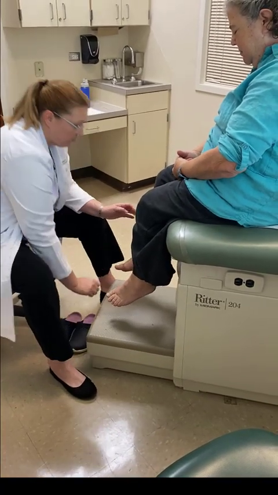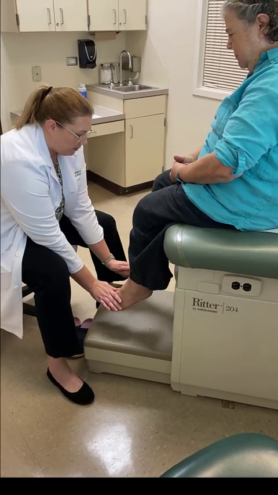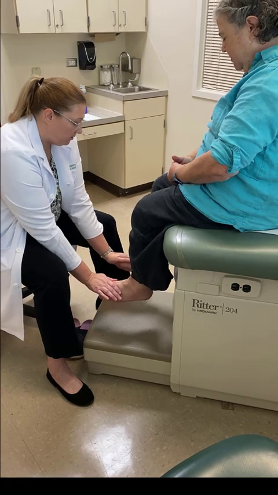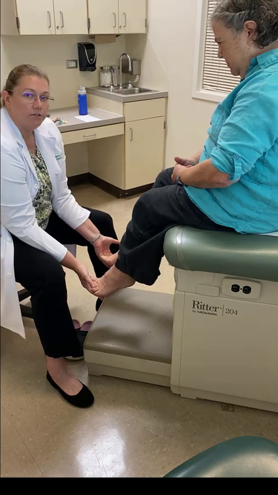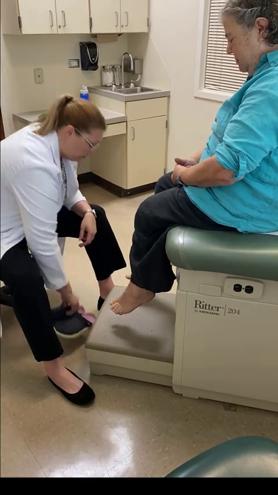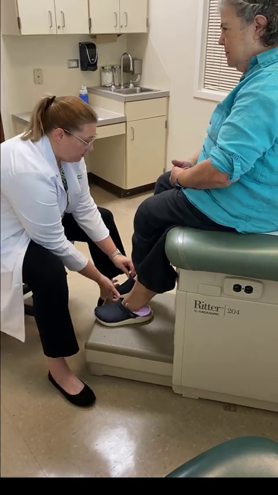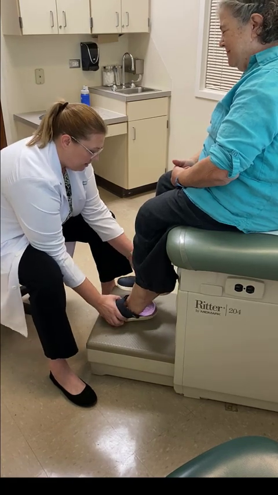I'll just lay these down here for a second. It's the same thing. You'll have them push up against your hands to check for dorsiflexion and push down to assess for plantar flexion. Okay, excellent. We'll put that back on for right now. We'll come back and do some more things with your feet in just a minute.